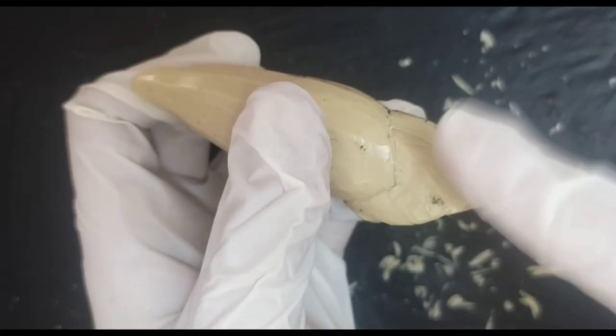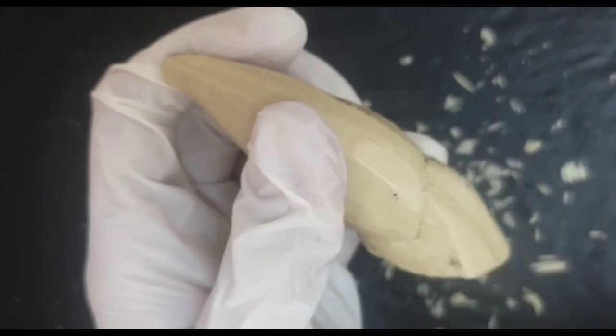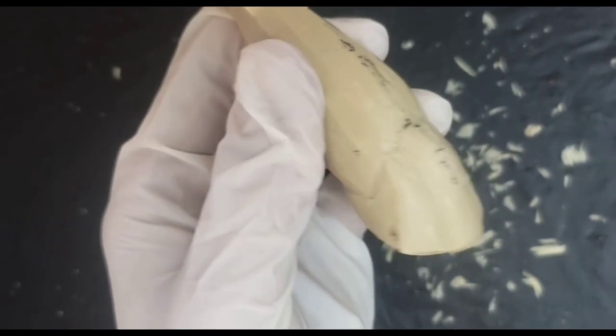The last step is the finishing of the tooth to have a smooth surface.